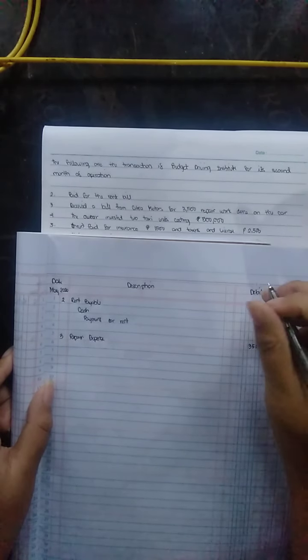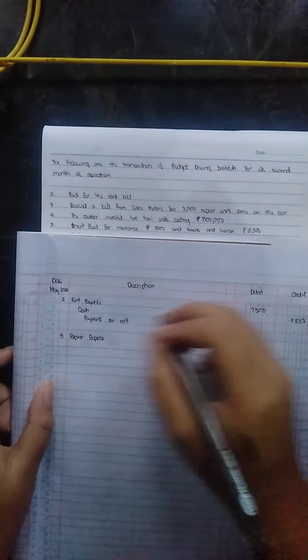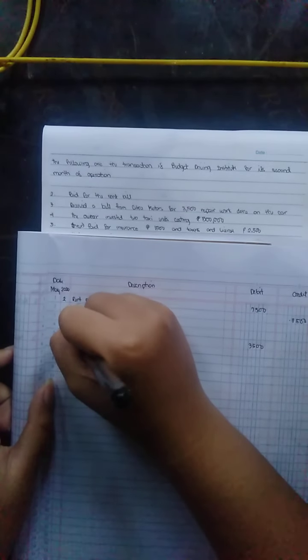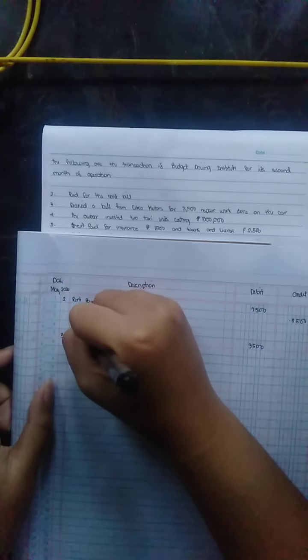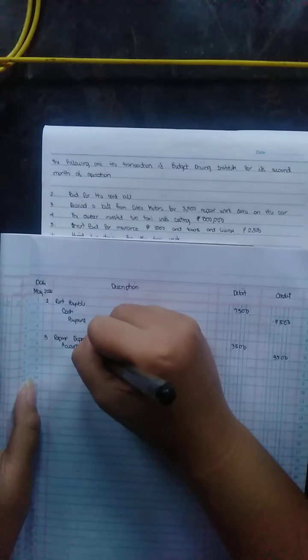And since ito ay bill, ito ay accounts payable na 3,500 din. Explanation, payment for repair expense on account, since di pala ito binayaran.